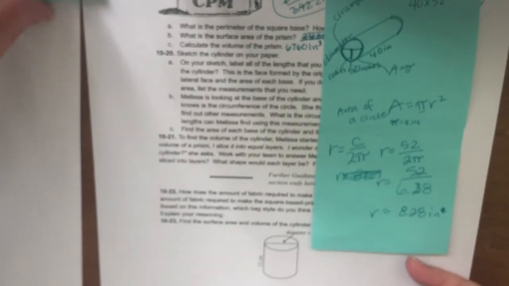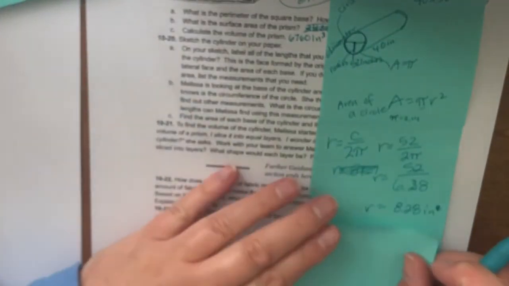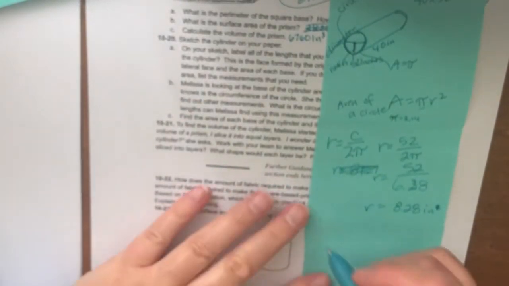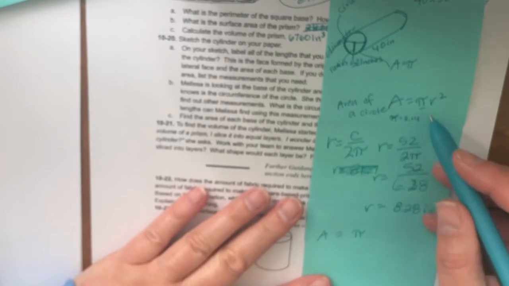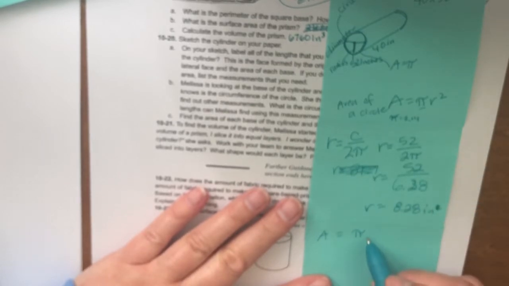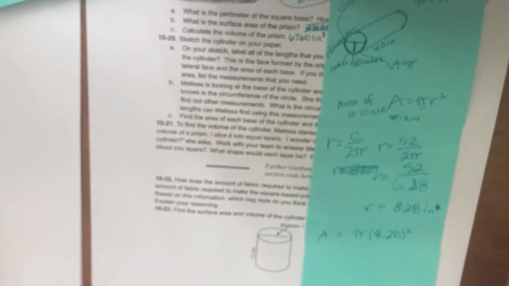Okay, so I know this problem goes on forever, but I absolutely love it. Now let's get back to our area. Now that we have the radius, we can figure out what the area of that circle is. So pi times 8.28 squared will give us the area of our circle. So I'm going to multiply 8.28 times itself.